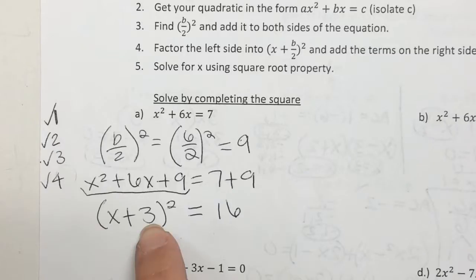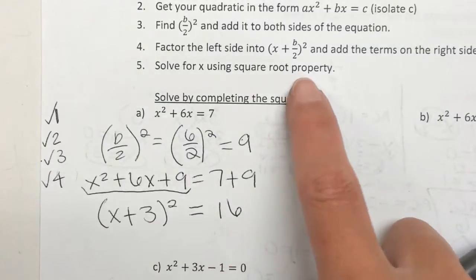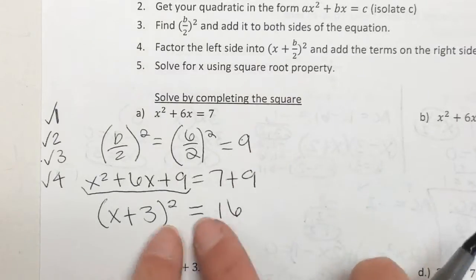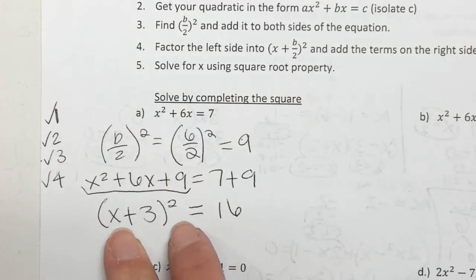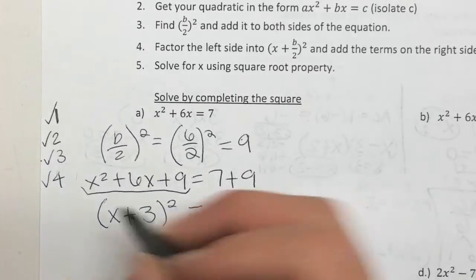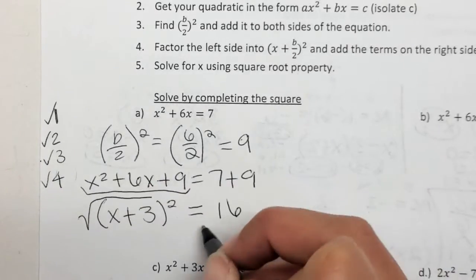The 3 did. And now we just solve using square root property. This is why I wanted to skip it, because we're going to do 2 in 1. We're going to do square root property and completing the square. So if you were trying to solve for x right here, what would you do just in algebra? Square root of what? Both sides. Thank you. So we're going to take the square root of both sides.